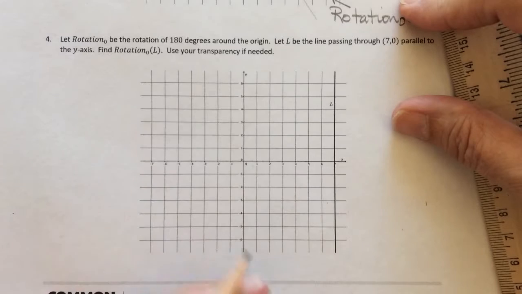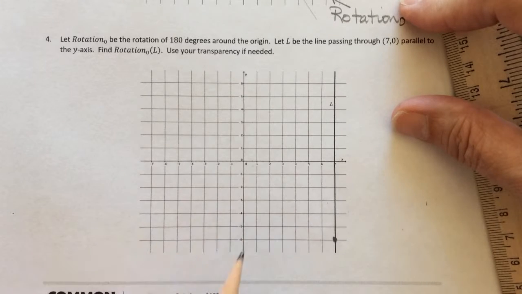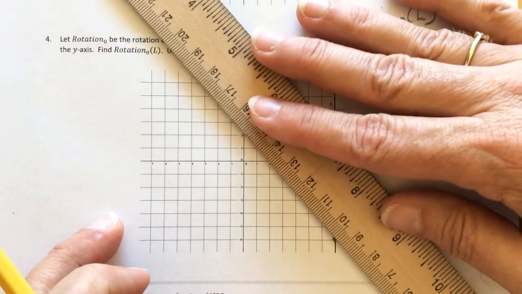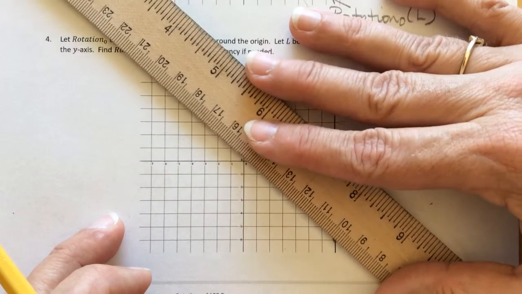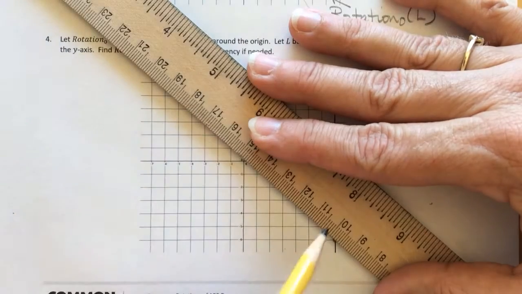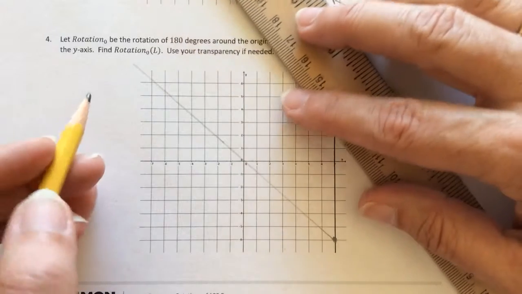So once again, I'm going to pick a point on the line right here. I'm going to draw a line through the center of rotation, and that will have to be the image of this point. I could pick any point on the line here.